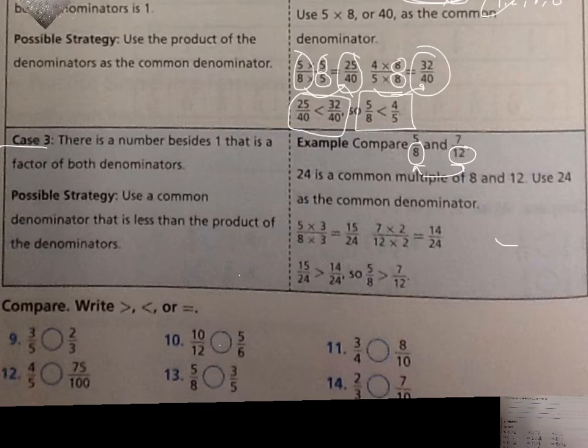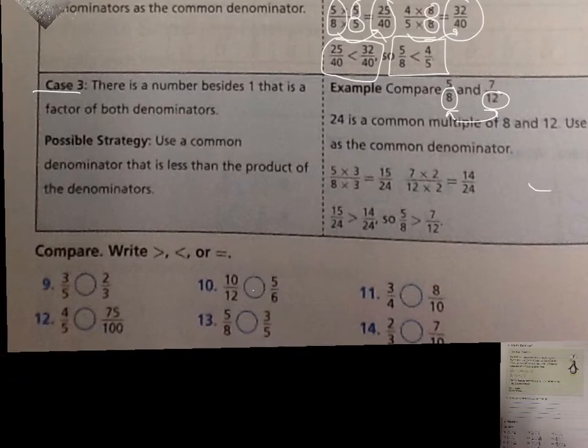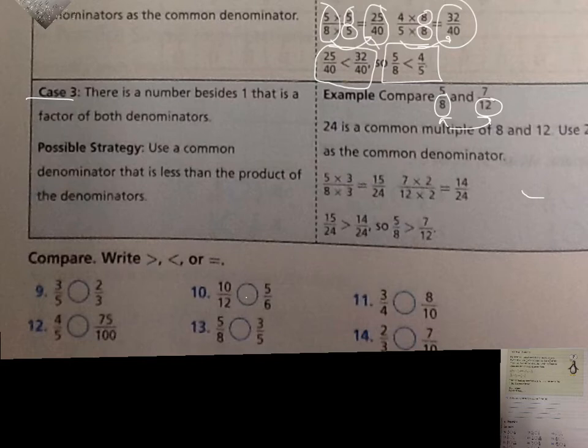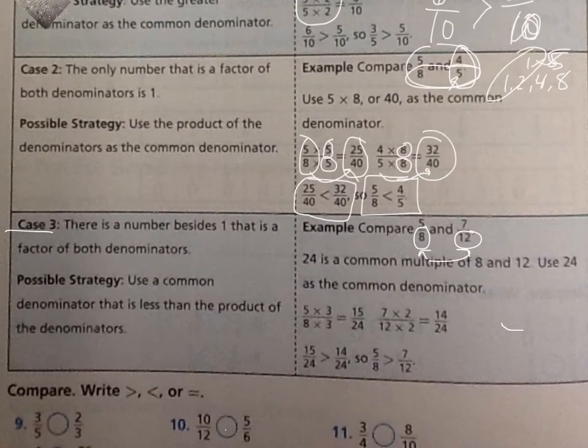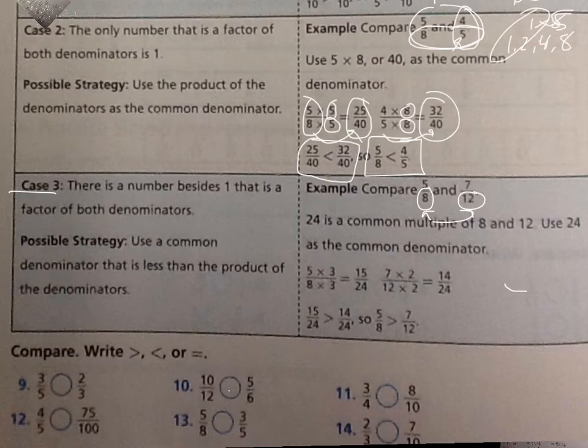So in this case, what you're doing is trying to find something that they both can go into. Okay? That is a factor of both the denominators. Very similar to the one above, where you just multiply the two, and you really can just multiply the two every single time. But in this case, you'll get 96. And there's actually a smaller one that works, and that smaller denominator would be 24. So 24 is a common denominator because 8 times 3 is 24 and 12 times 2 is 24.